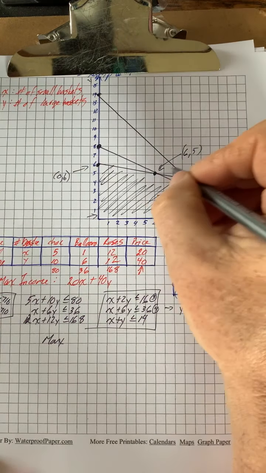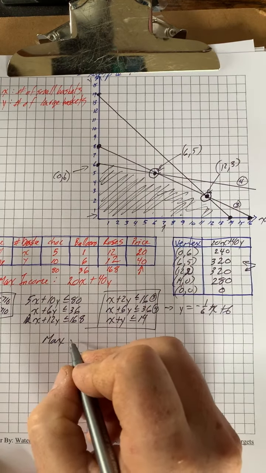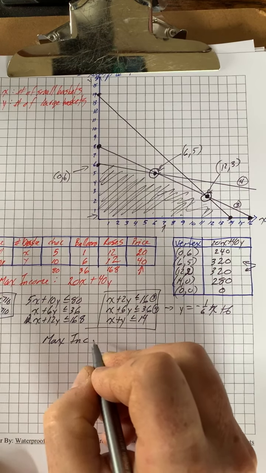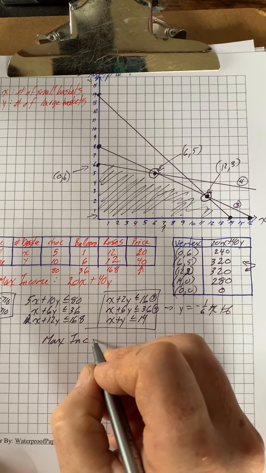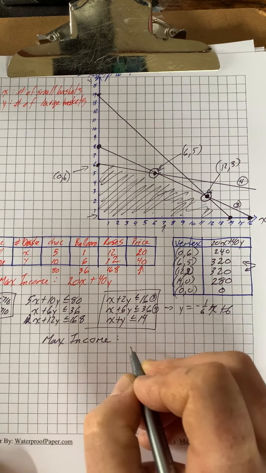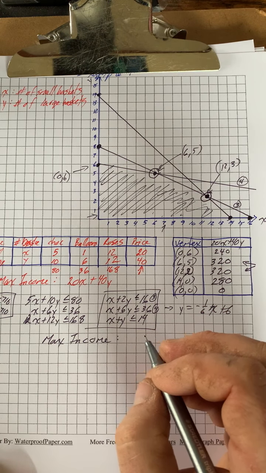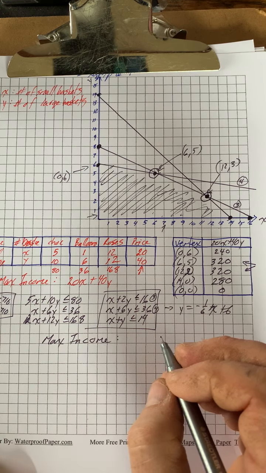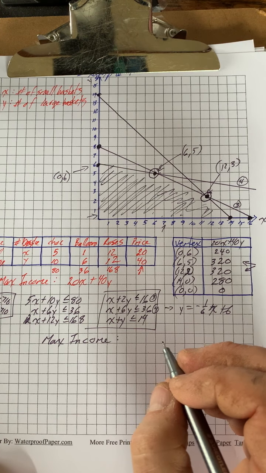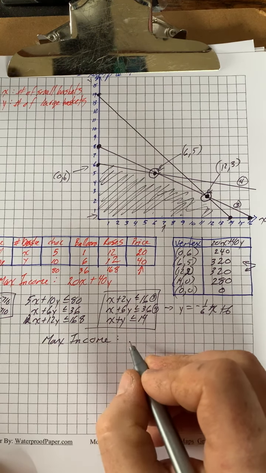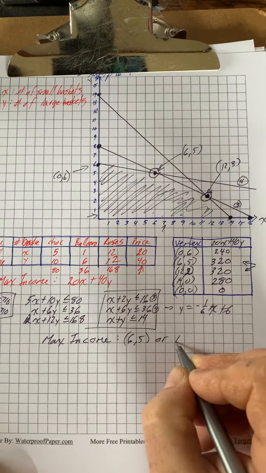Okay, so the max income they can make from this is a tie. It's either going to be this point or this point. Max income will occur at 6, 5 or 12, 2.